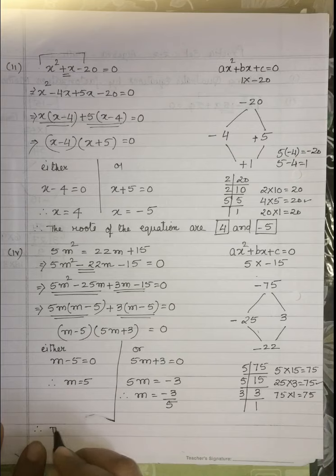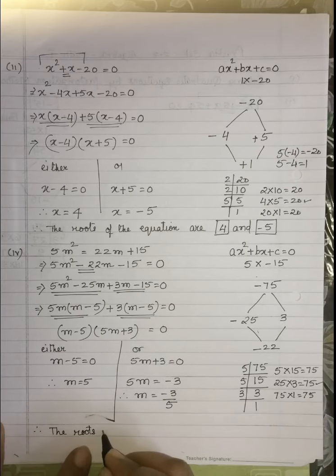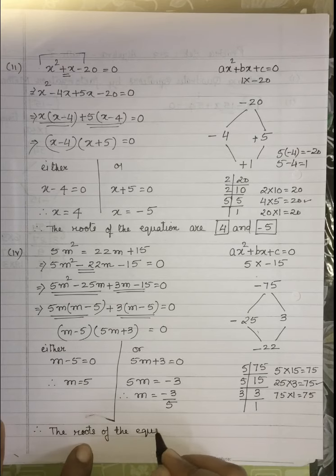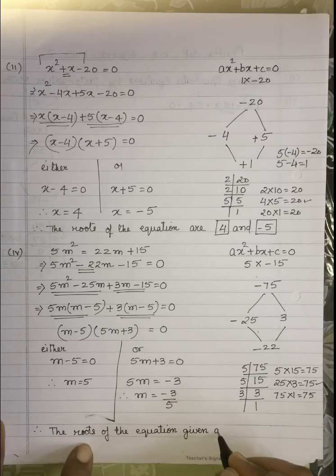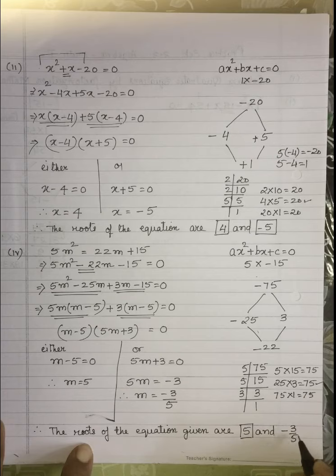Hence the roots of the given equation are 5 and minus 3 upon 5.